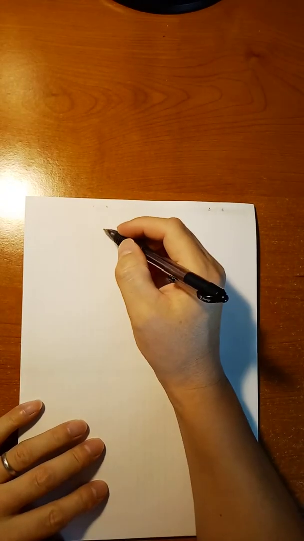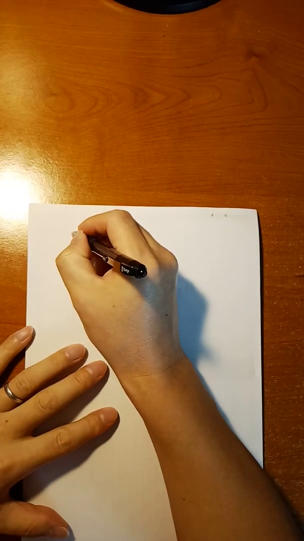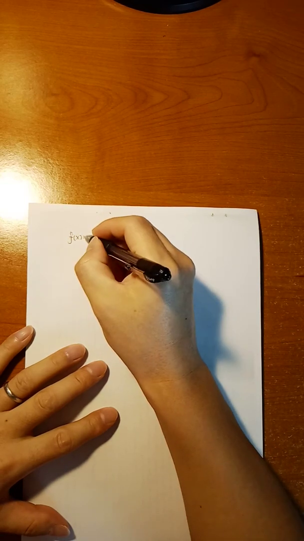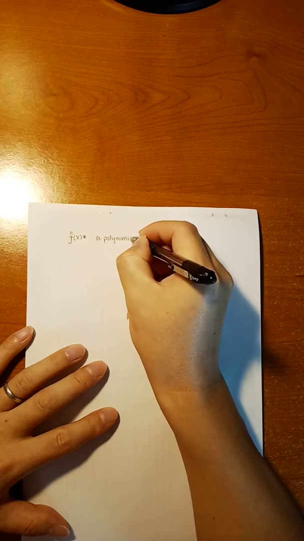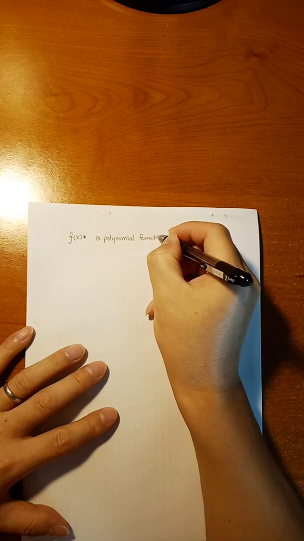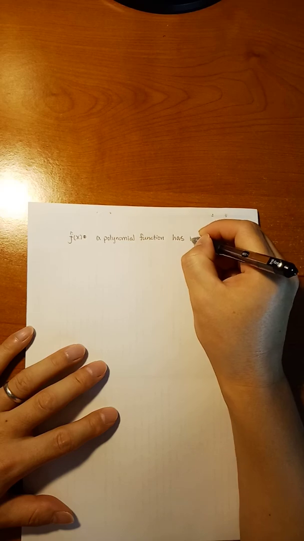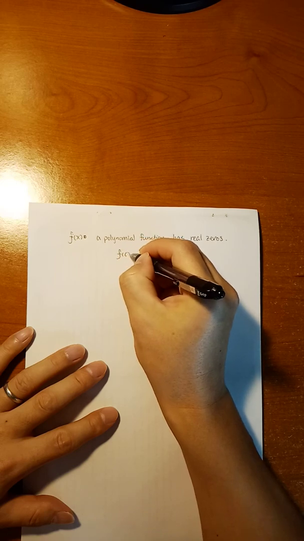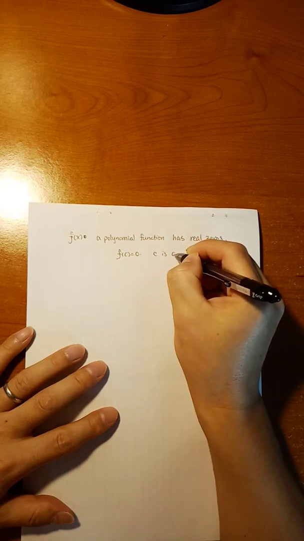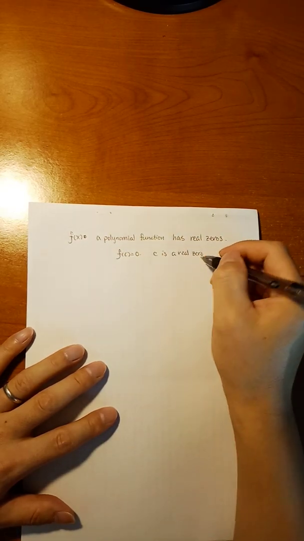Okay, so remember that we have several different, equivalent names. We have f(x), a polynomial function. A polynomial function has zeros, real zeros. Real zeros means f(c) equals 0, then c is a real zero, where of course c is a real number.